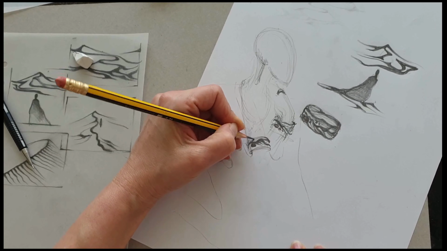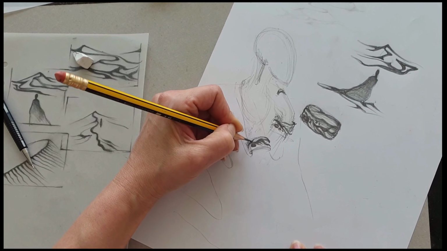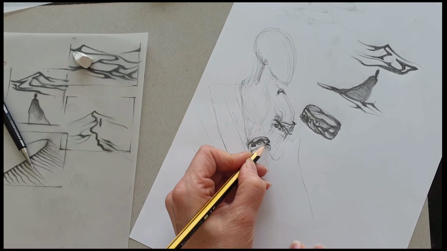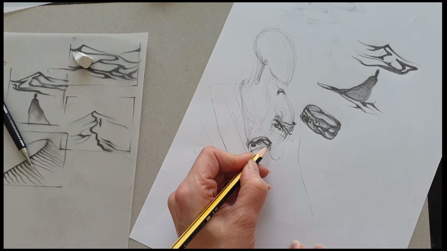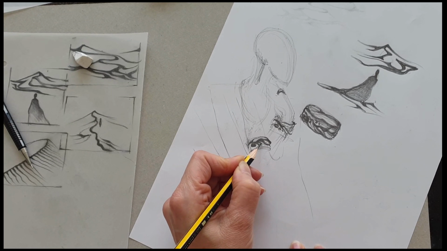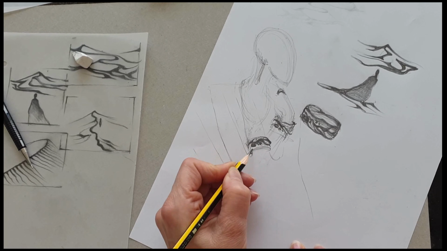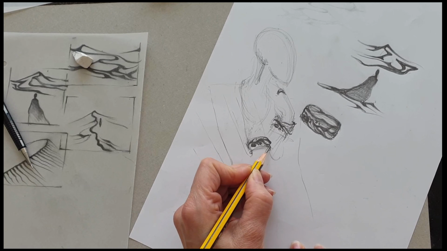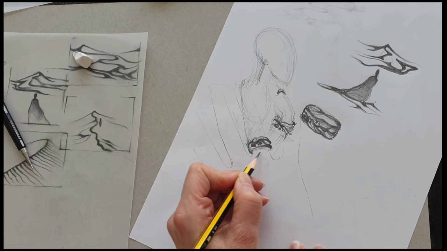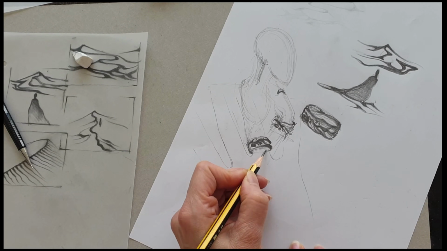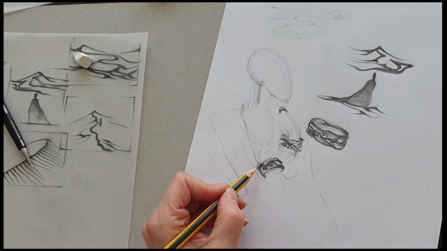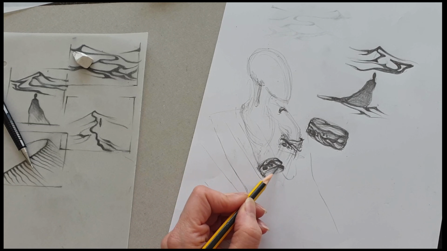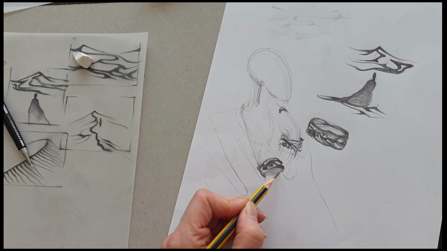But the same principle, that same feeling: the dune, the edge of the dune, and the traveler, or maybe some stone. So this is the concept of developing your sketches, which then have to go further into detailed sketches of your jewelry set.